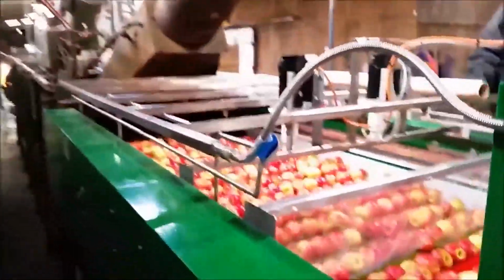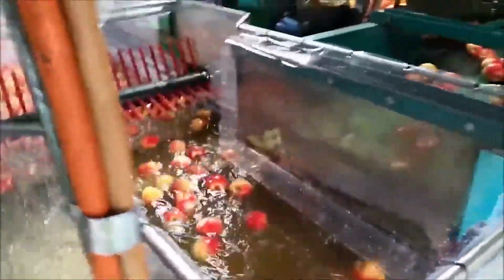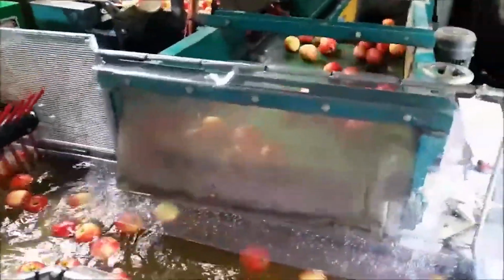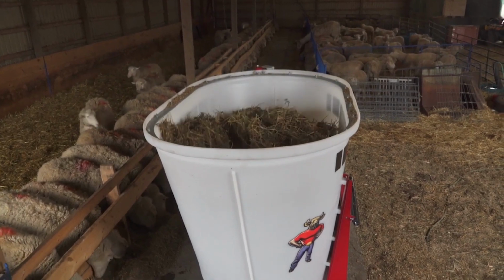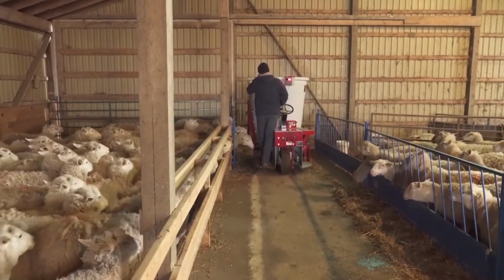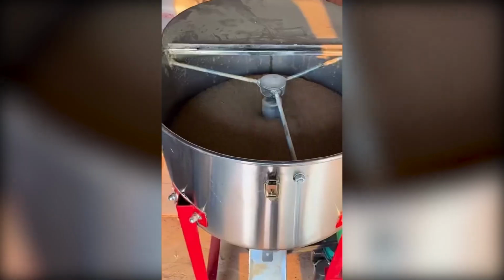Fruit waxing machine applies a thin layer of wax to fruits, improving their appearance, shelf life, and protection. Livestock feed mixer is an equipment used to blend and mix different feed ingredients for livestock, ensuring balanced nutrition.